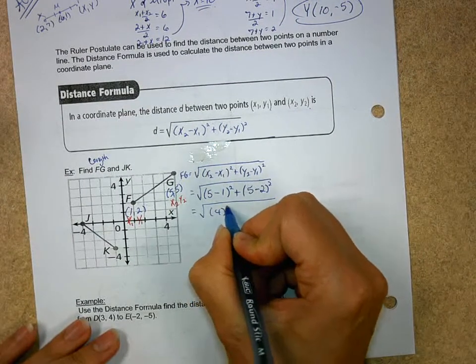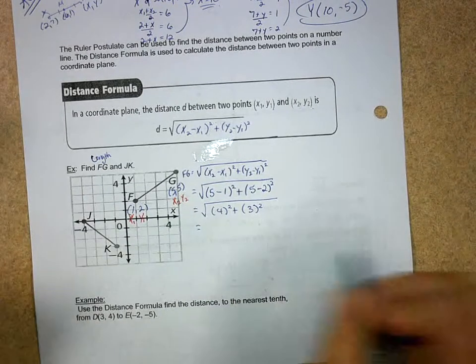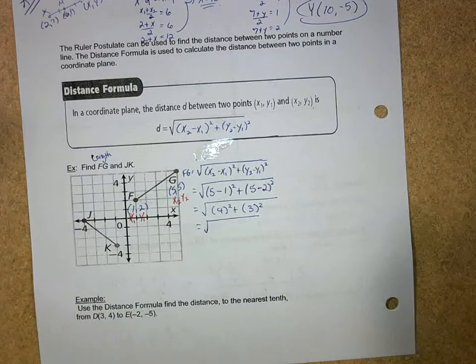So that's going to be 4 squared. That ended up being 3 squared. And then order of operations says I have to do my exponents next. Notice it didn't say take the square root of each of them next. That doesn't work. It's not the same thing.